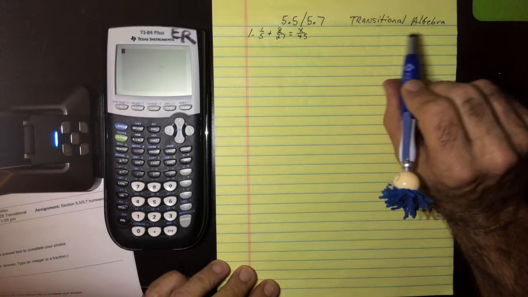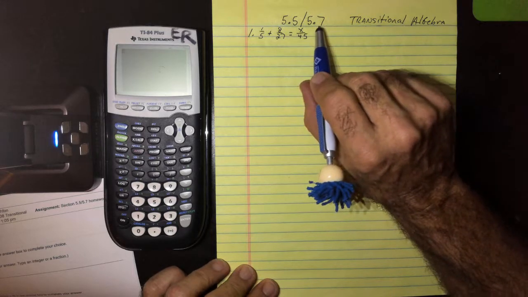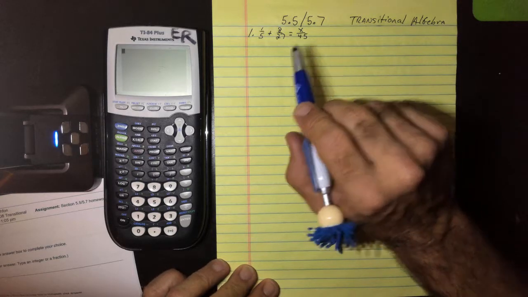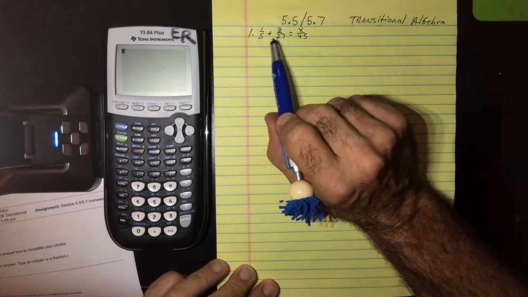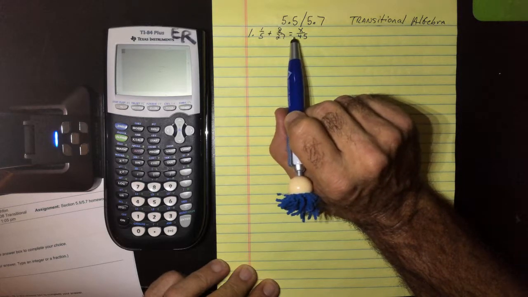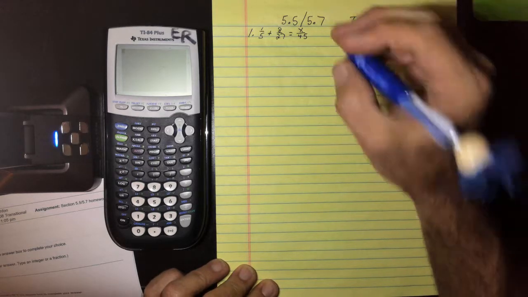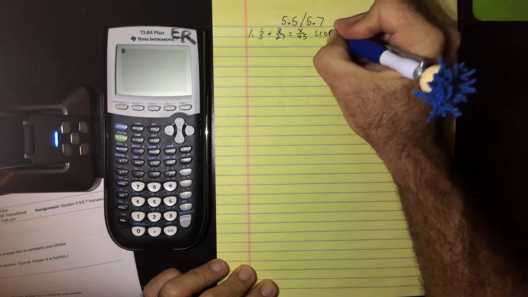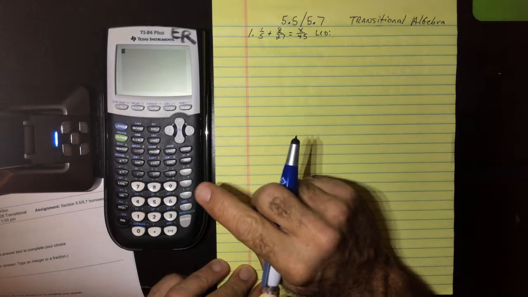Alright, this is Transitional Algebra 5.5, 5.7, solving fractional equations. My first equation is 1/5 + 8/27 = x/45. The first thing you want to do is find the least common denominator. I'm going to show you how to do that on the calculator.